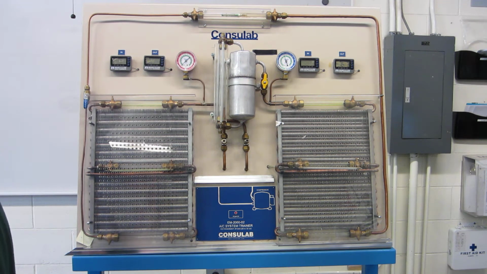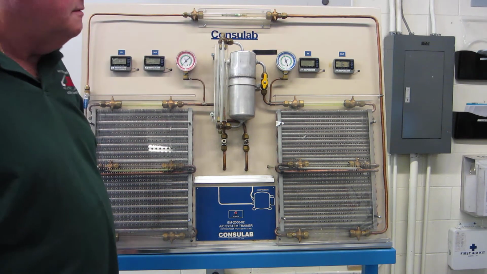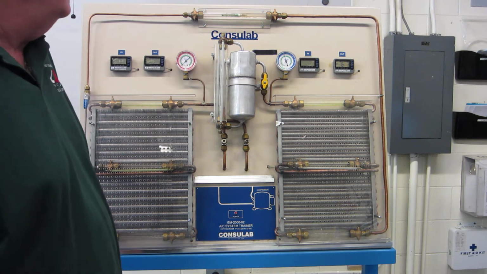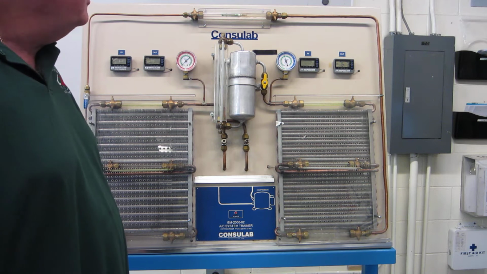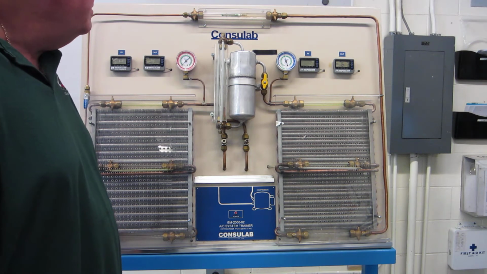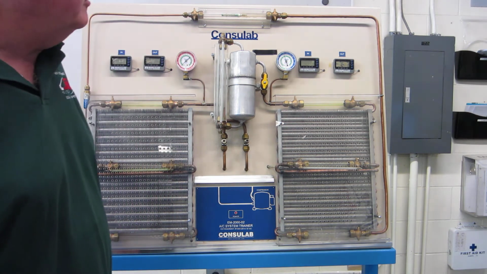So remember the four events we have in an air conditioning system. The first one we're going to look at is expansion. So the difference coming now, we no longer are coming from the receiver dryer, but we're coming straight from the condenser into the orifice tube. Remember, the orifice tube is a fixed orifice, which means it is non-adjustable. It's going to spray the same amount of refrigerant into the evaporator on a continuous basis.